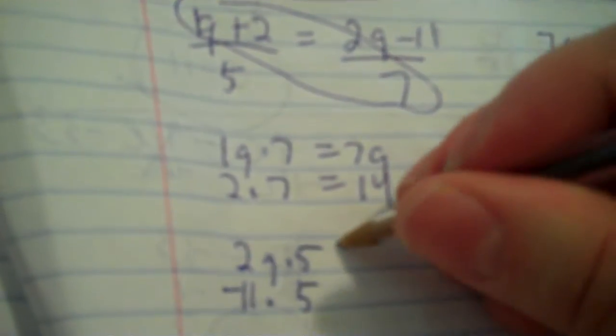So over here you're going to have 7q plus 14. Meanwhile, on the other side, we have to take our 2q times 5, but then we have to go back and take the negative 11 times 5. Okay, and when you have two separate terms, they both have to be multiplied by 5. So that's 10q and negative 55.